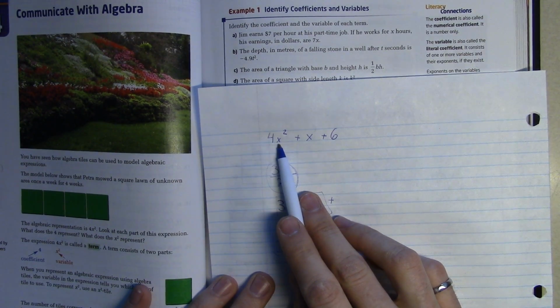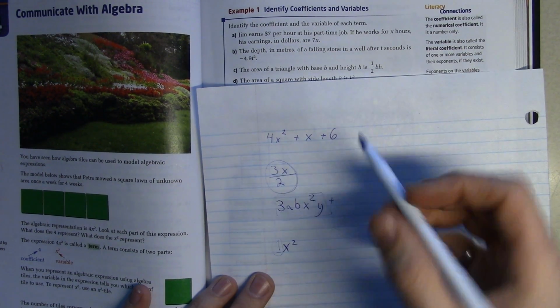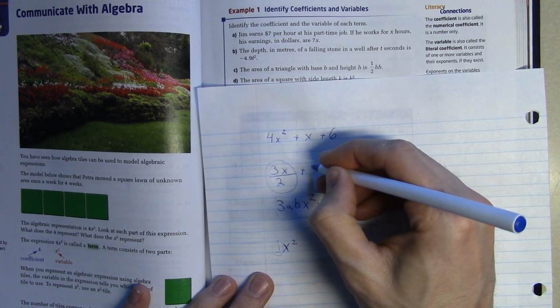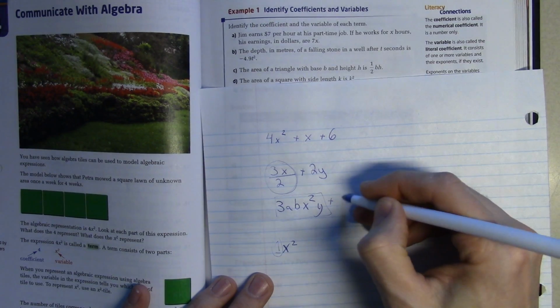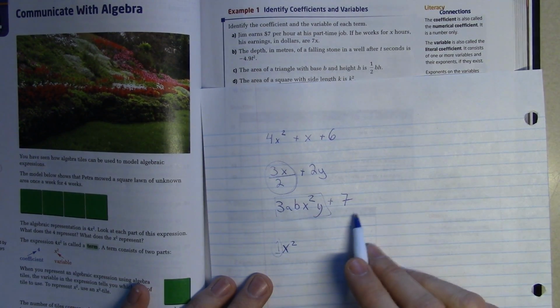Because there's 3 terms: 1, 2, 3. And a binomial would be 2 terms. So this is now a binomial, 2 terms. And this is also a binomial, 2 terms.